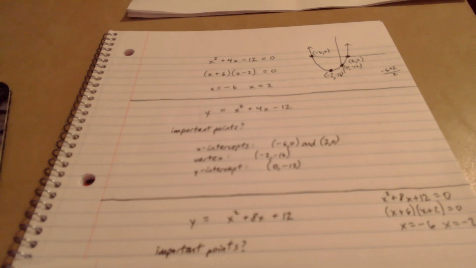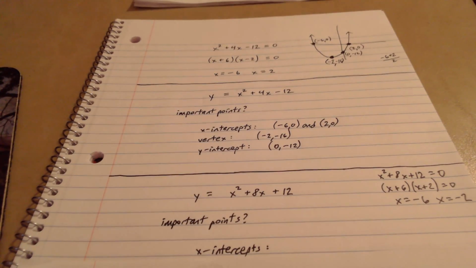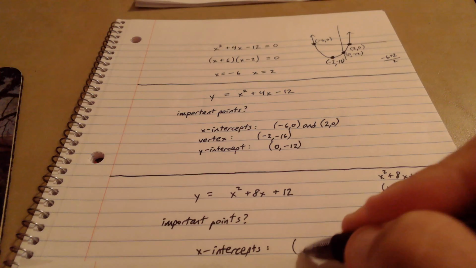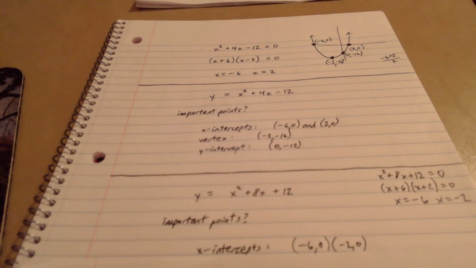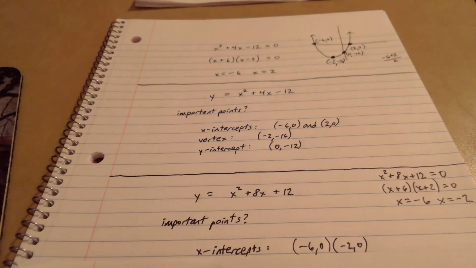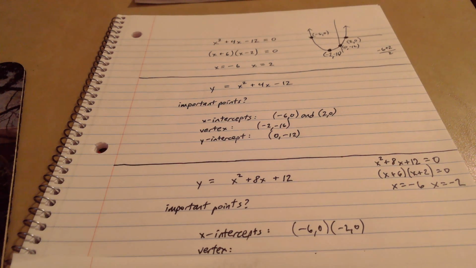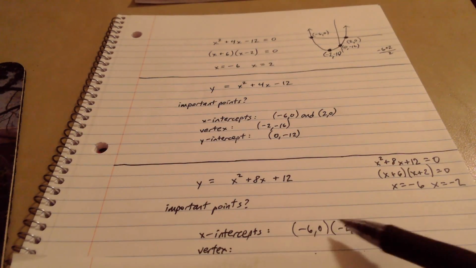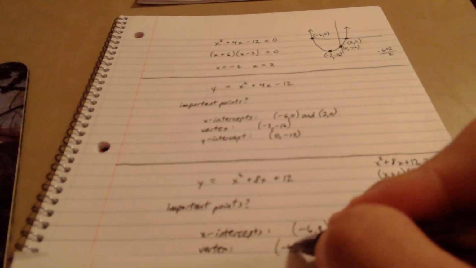Okay, so important points. I think we already have 2 of them. We have the x-intercepts. And they are negative 6 and negative 2. So negative 6, comma 0 and negative 2, comma 0. Those are my x-intercepts. Now think what we just did in the last problem to find the vertex. We said the vertex has to be midway between those two guys. Well, I'm going to do that in my head. Midway between negative 6 and negative 2 is gosh darn negative 4.